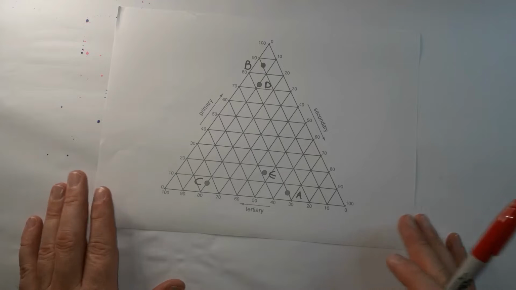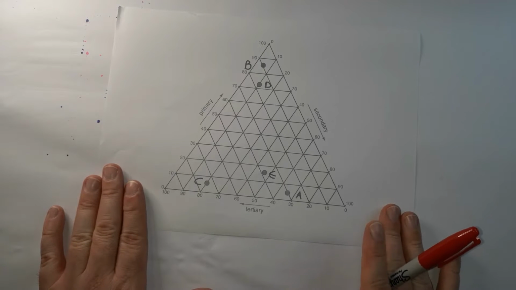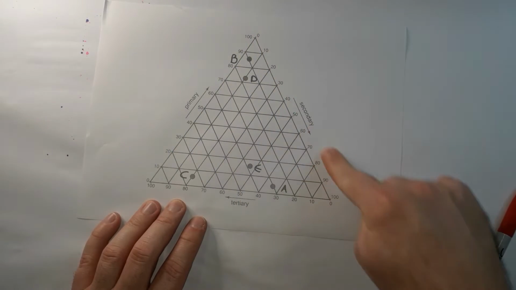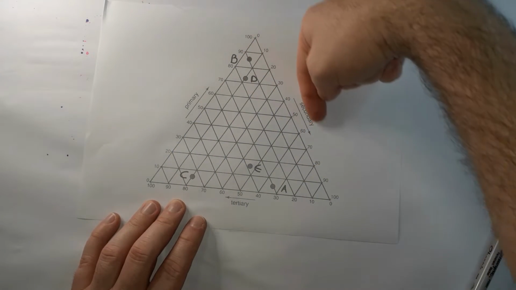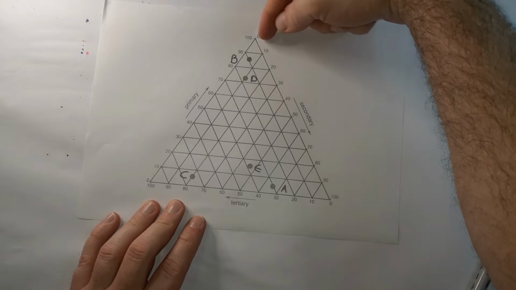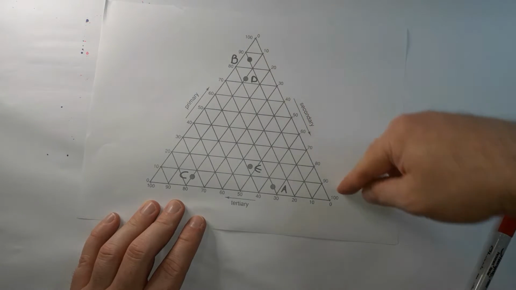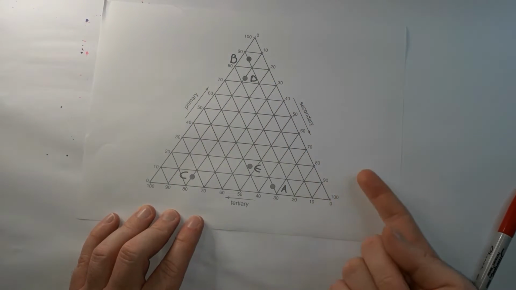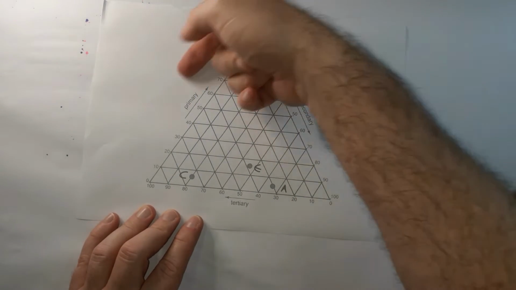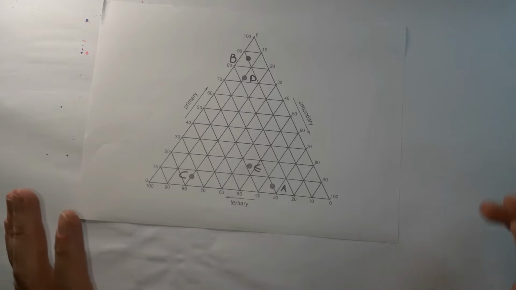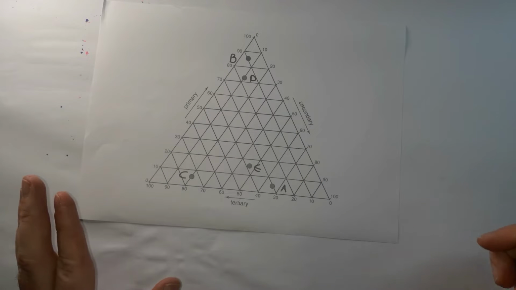So at the moment I have a ternary graph in front of me, and if I look at the three sides, they've got arrows on them pointing in a clockwise direction, and the values as I move around in a clockwise direction also increase. You can get ternary graphs which the values increase in an anti-clockwise direction as well. The same method I'm about to show you can be applied on both types.